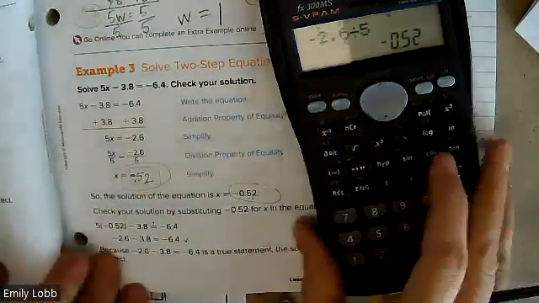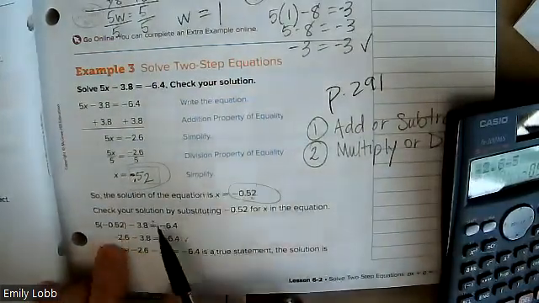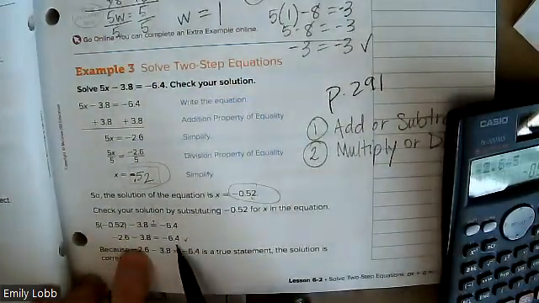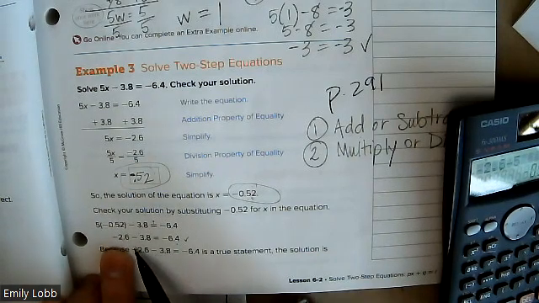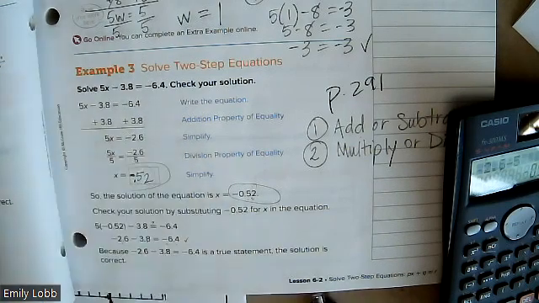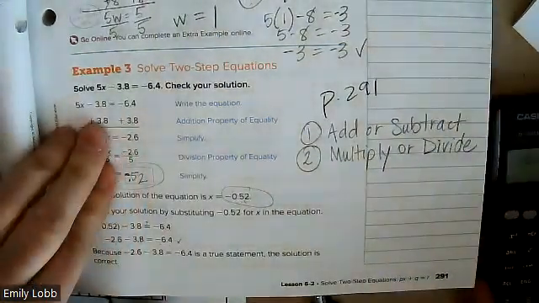Check your solution. So they're putting in now what we found x to be, to be sure that we end up with this. So I would go one step further to combine those. That would make negative 6 4/10. So negative 6 4/10 does equal negative 6 4/10. So the solution would be correct.